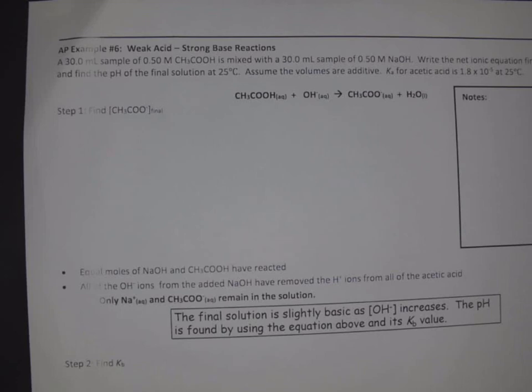Either we had excess of a strong acid or a strong base, or we had excess of a weak acid or a weak base. Now, for this example, and probably the least common occurrence, is when we don't have an excess, when we have the perfect amount of moles of acid and moles of base.